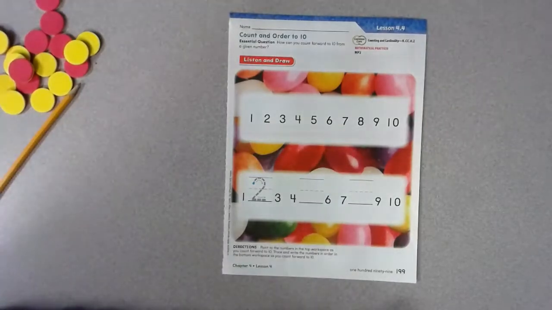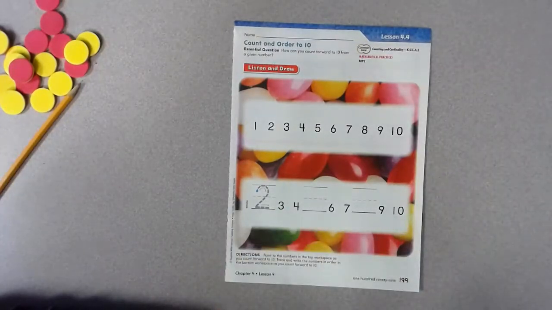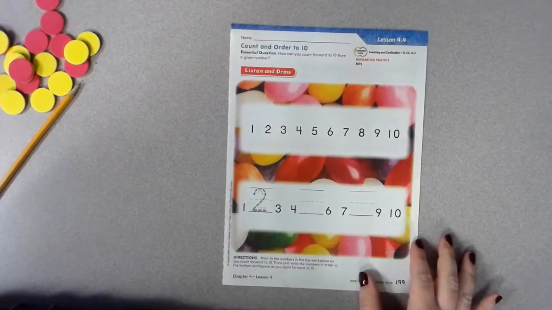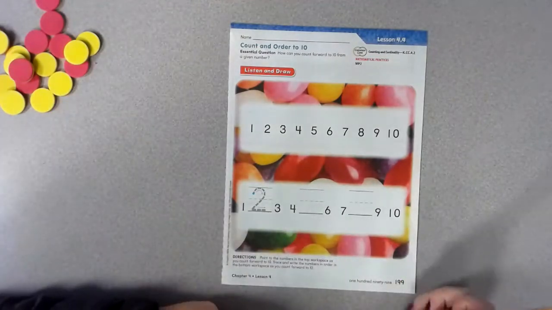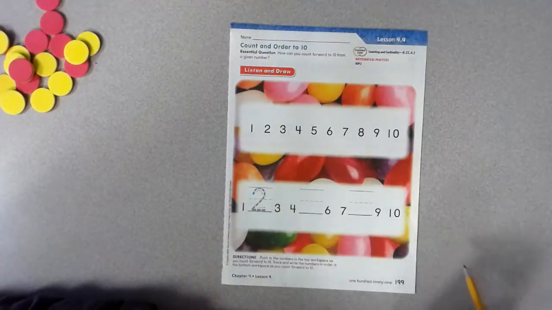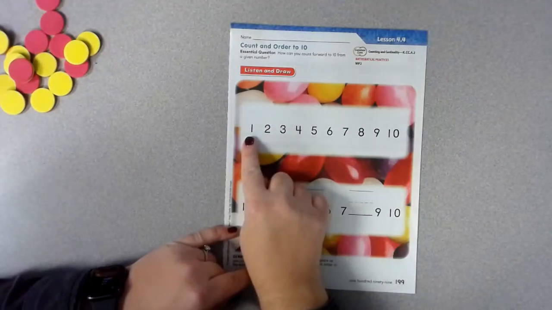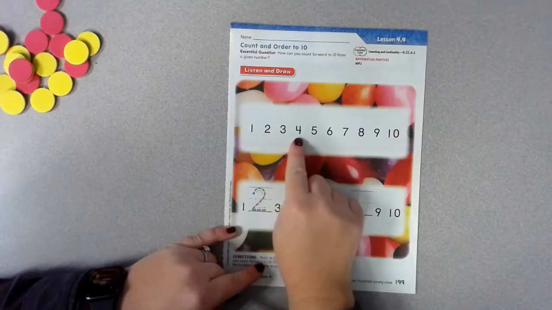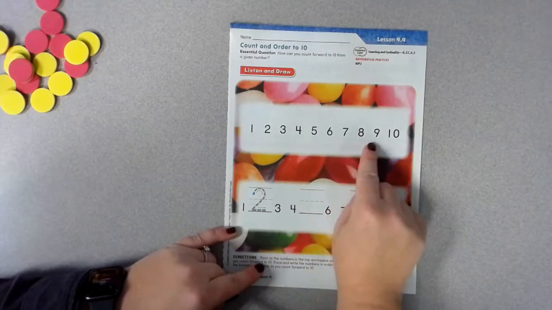Today we are on lesson 4.4 and it starts on page 199. We're going to count in order to 10. Our essential question is, how can you count forward to 10 from a given number? We've done this a little bit when we've been practicing on other ones, but today the lesson is all about that. So point to the numbers in the top workspace as we count forward to 10. Put your finger underneath and point with me. 1, 2, 3, 4, 5, 6, 7, 8, 9, 10.